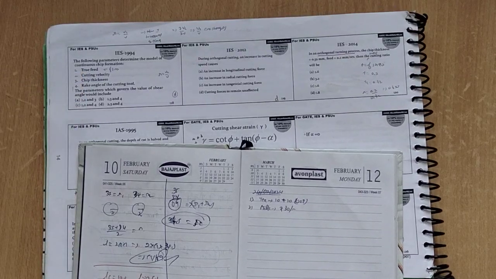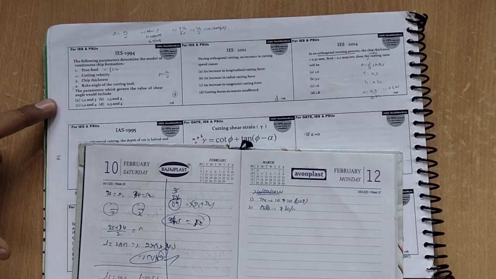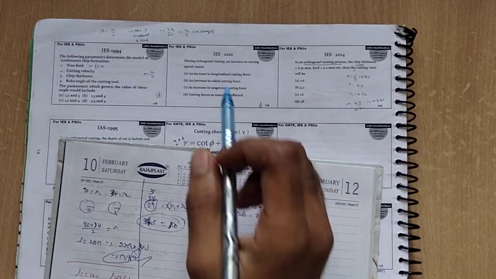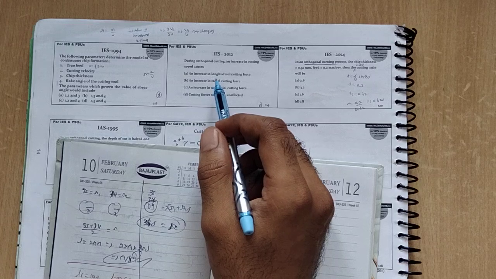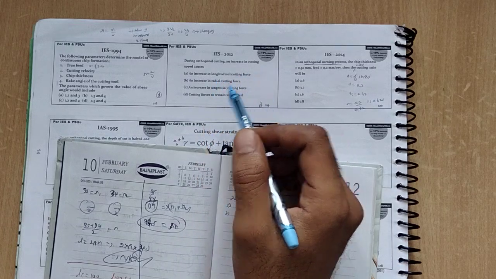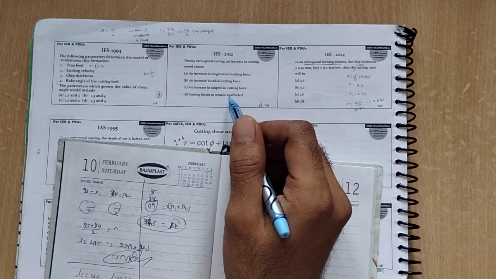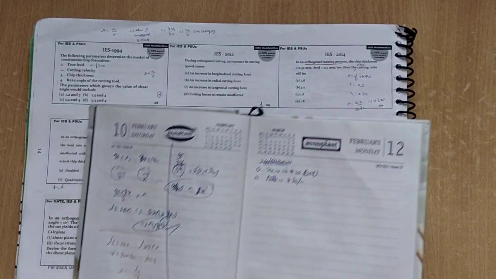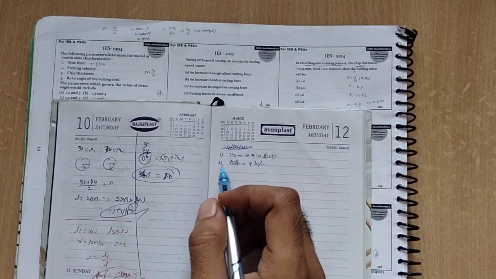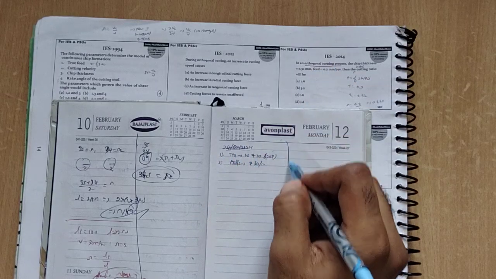Next, the following parameter determines the mode of continuous chip or machine. Definitely the rake angle should be, okay, I will explain this later, so we'll go to the next thing. During orthogonal cutting, an increasing cutting speed causes, you can see, cutting forces remain unaffected. You can see the orthogonal turning process.